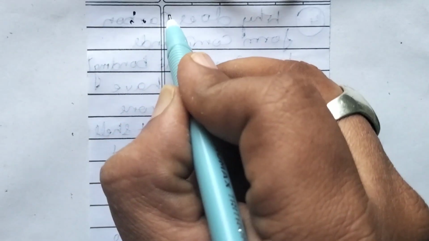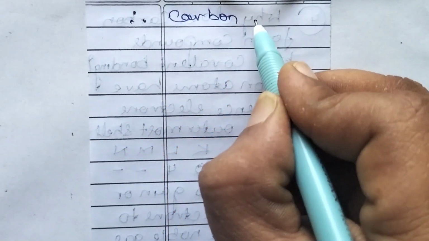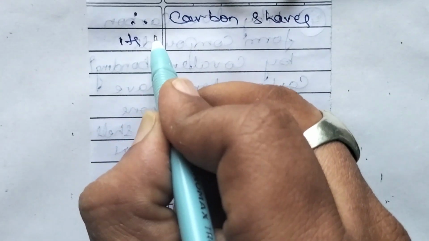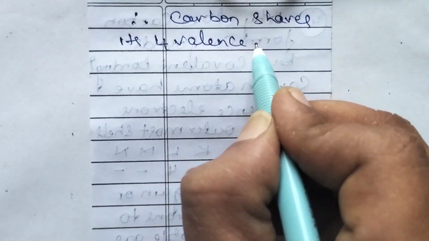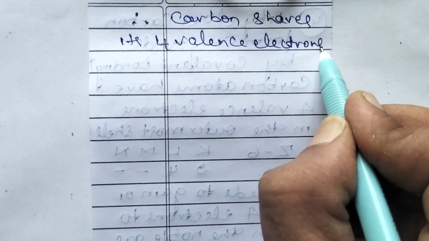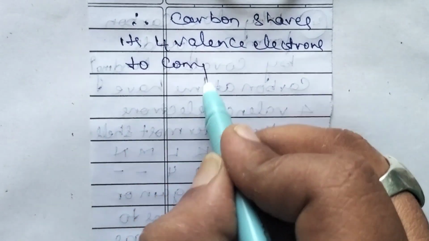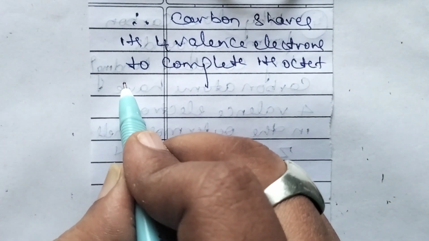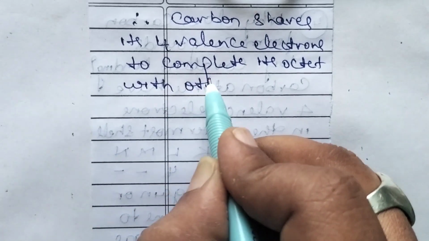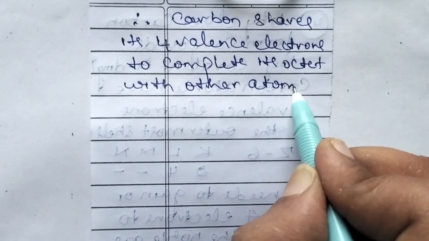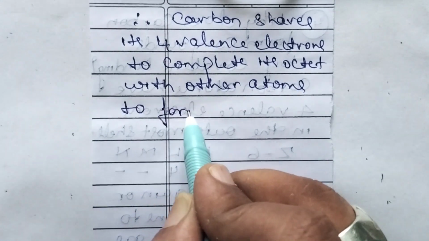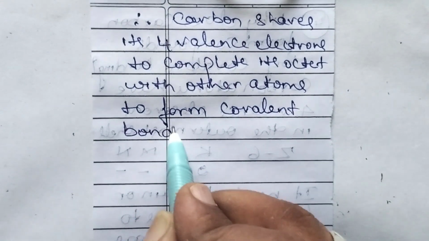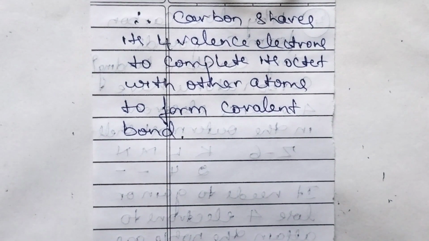Therefore, carbon will never lose, it will never gain, but carbon shares its 4 valence electrons to complete its octet with other atoms to form covalent bond. So this is the answer we have to write for this question.